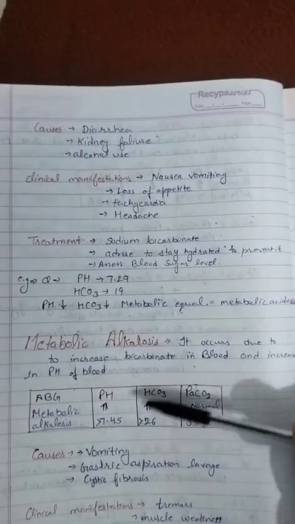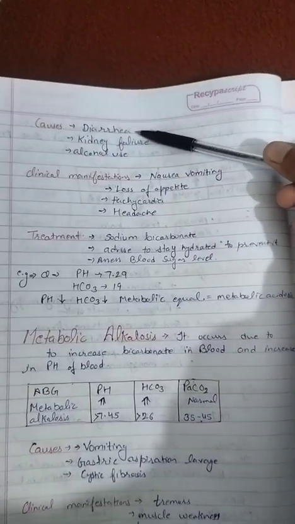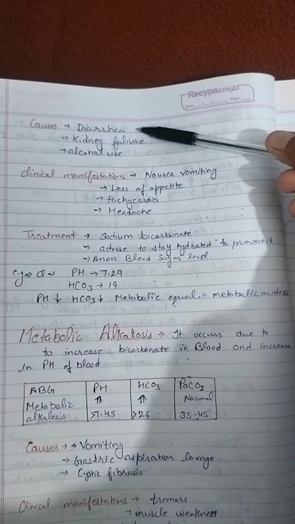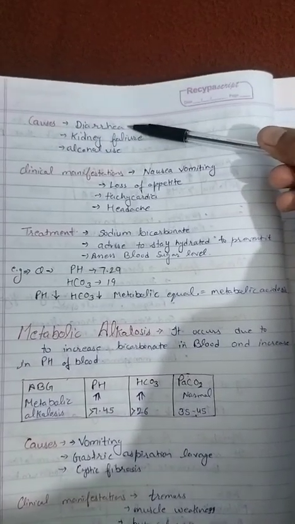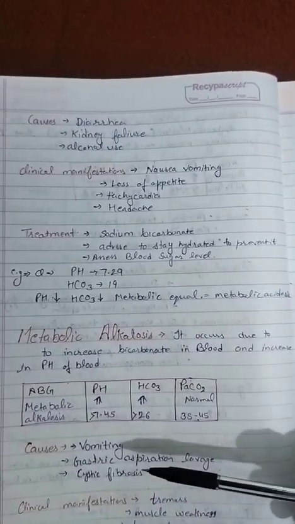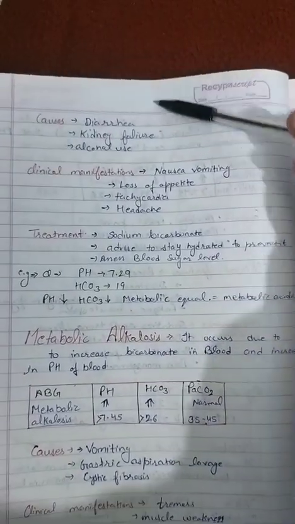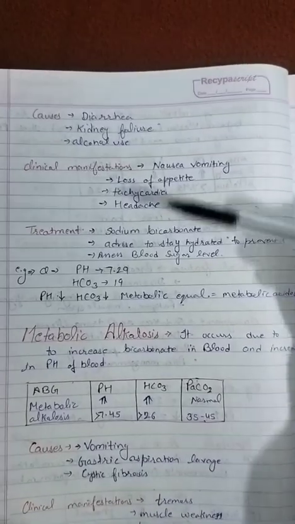And in case of diarrhea, the bicarbonates are removed from the body, means bicarbonates would be decreasing and pH would be decreased. So you have to remember, in case of vomiting metabolic alkalosis occurs, and in case of diarrhea metabolic acidosis occurs.